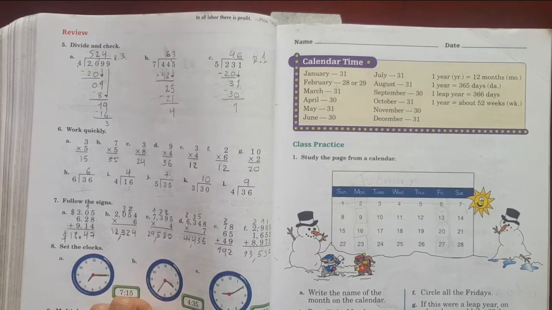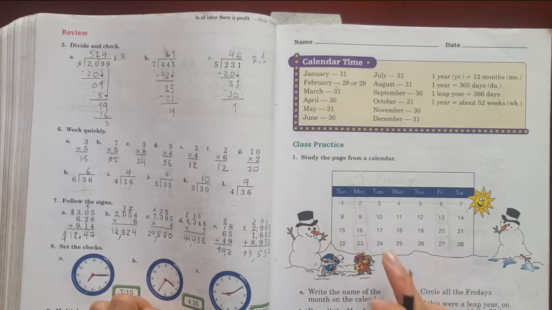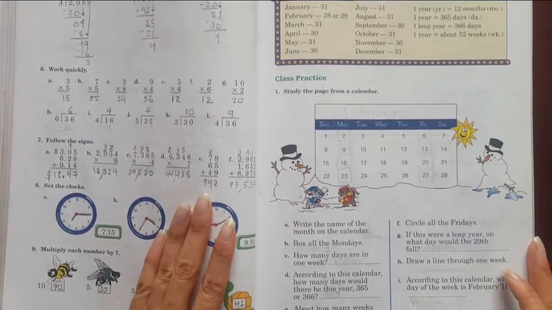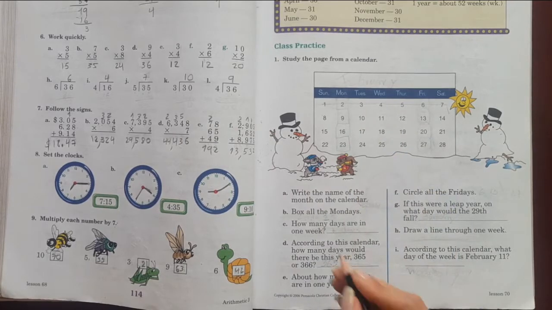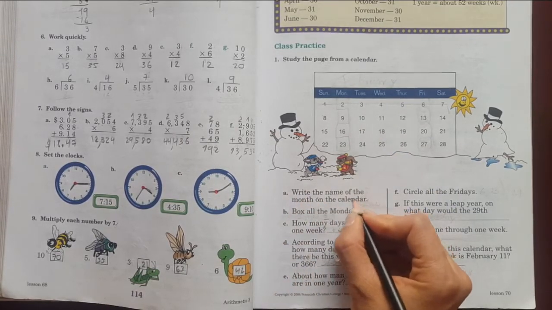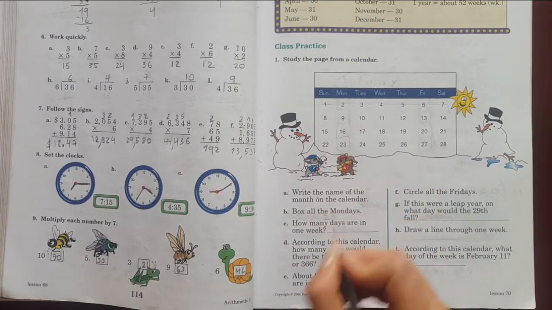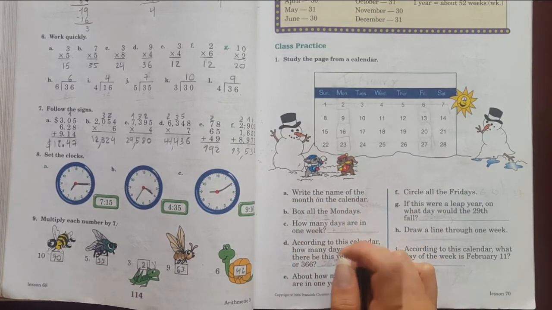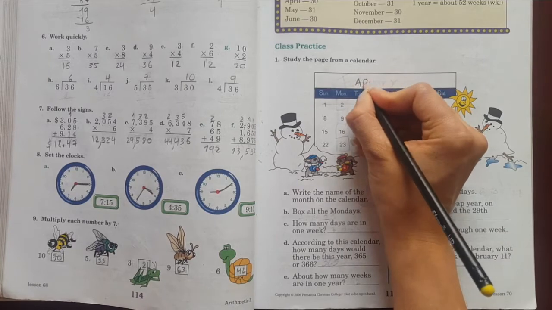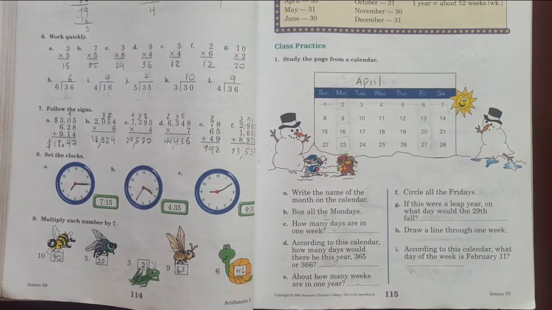So here says, study the page from a calendar. Entonces, aquí nos van a hacer unas preguntas que debemos responder aquí en el calendario. Dice, letter A, write the name of the month on the calendar. Escribe el nombre del mes en el calendario. So we are in April. So write down April, right?